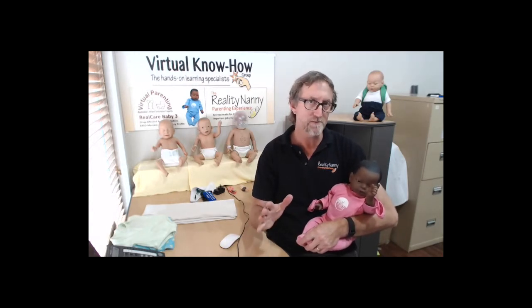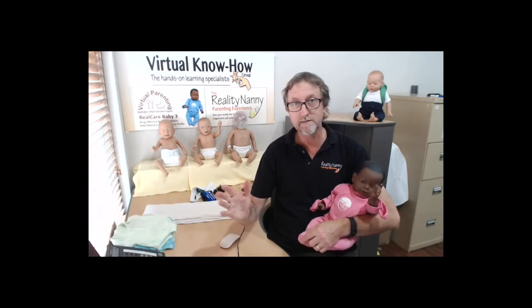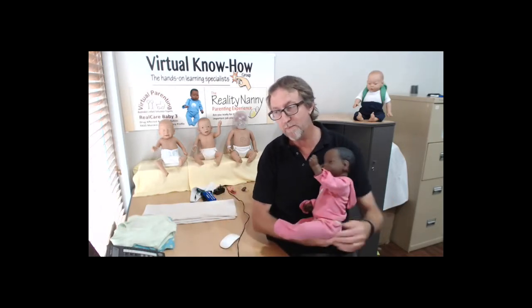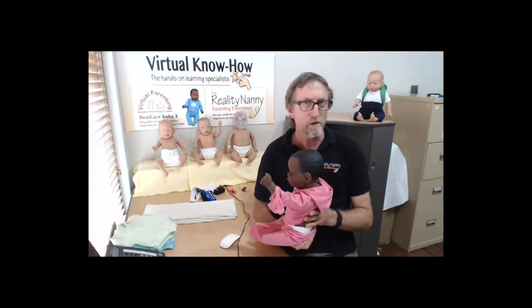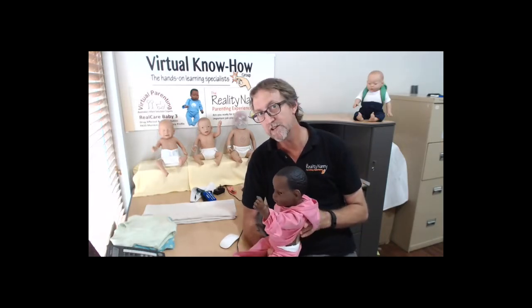Now, if you get to a point where you haven't charged the baby and it's been left for more than 2 terms, 6 months, 12 months, then what's going to happen is that the battery's capacity is going to be diminished. The way to get around that is to do the 3 charge cycle.